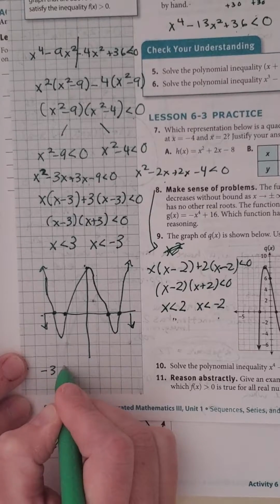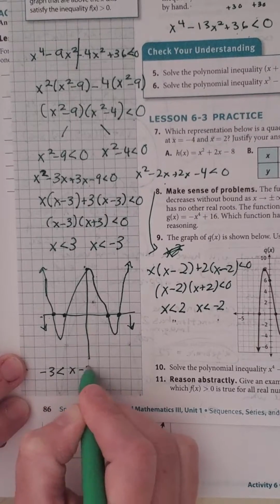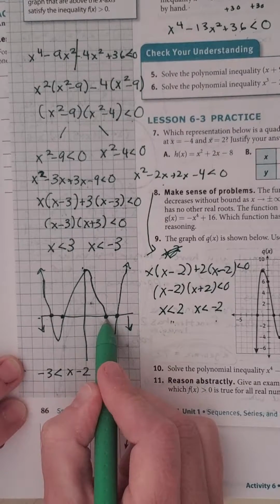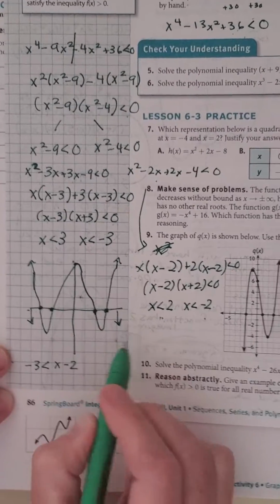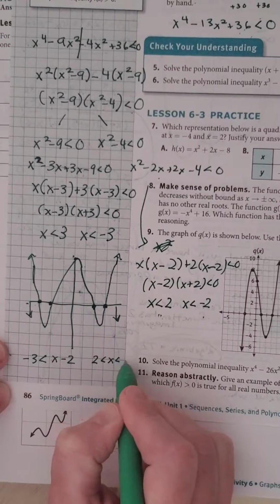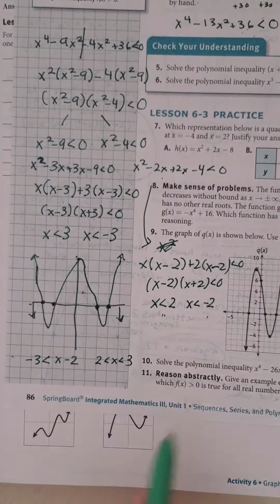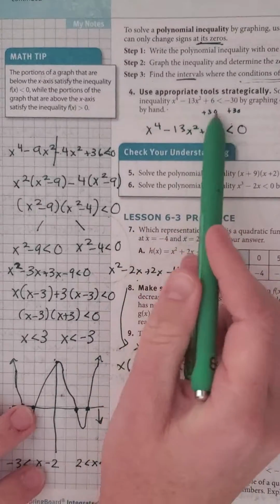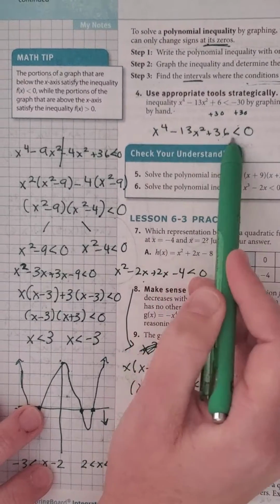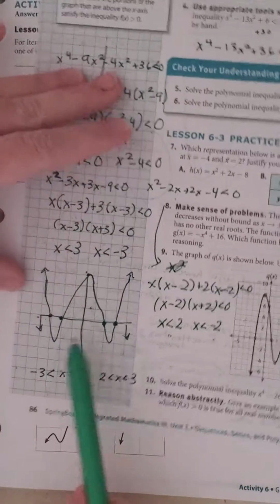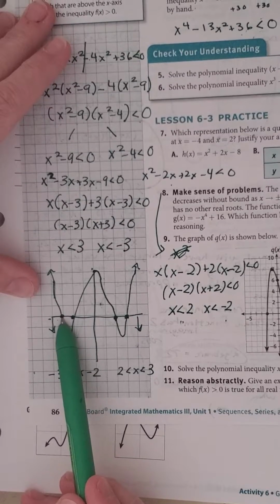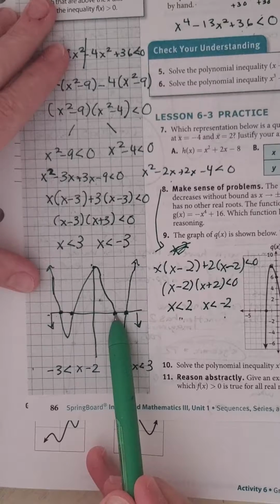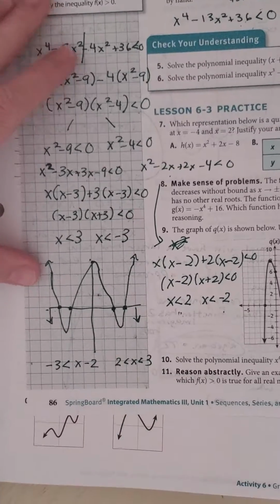So between negative 3 and negative 2 for x. It's also less than 0 between positive 2 and positive 3. There we go. All right, so the answer to this inequality, where is the graph less than 0? The graph is less than 0 on the interval from negative 3 to negative 2, and on the interval from positive 2 to positive 3.